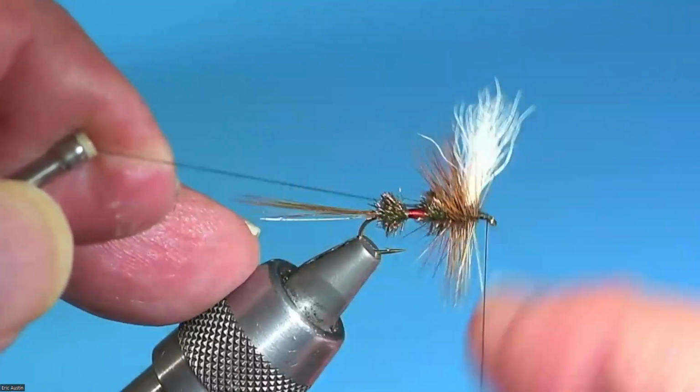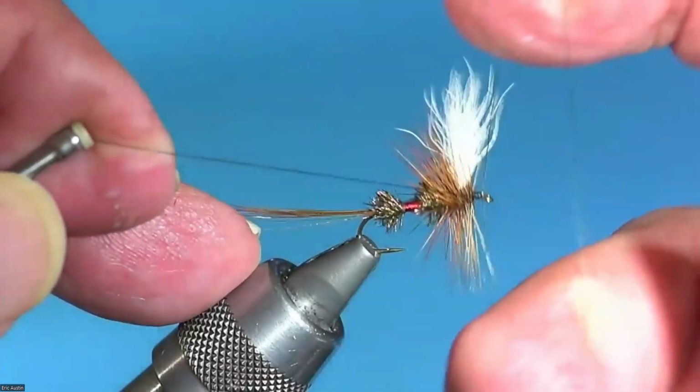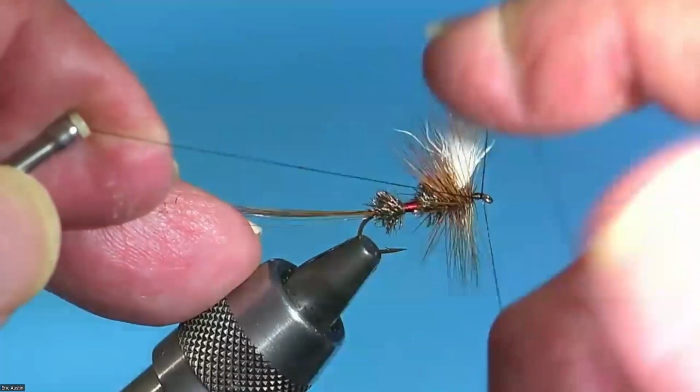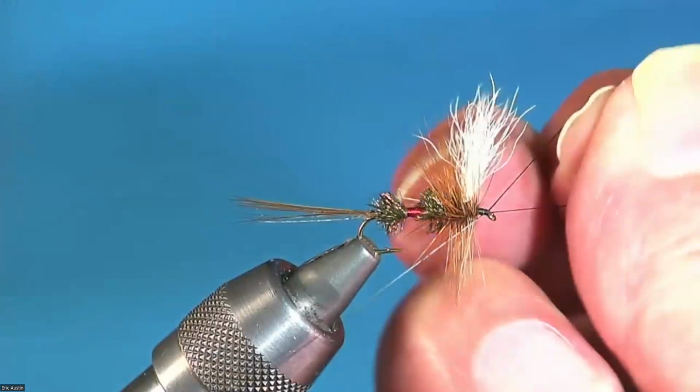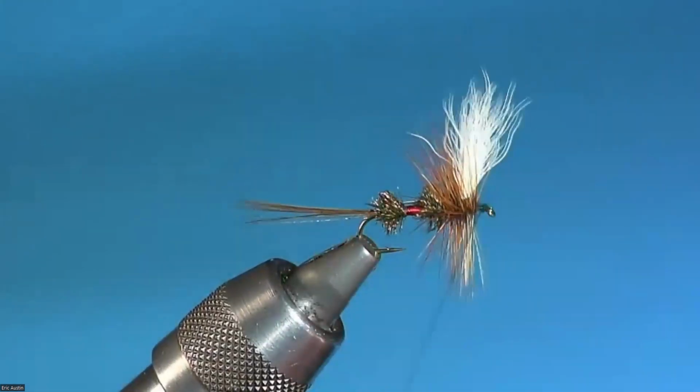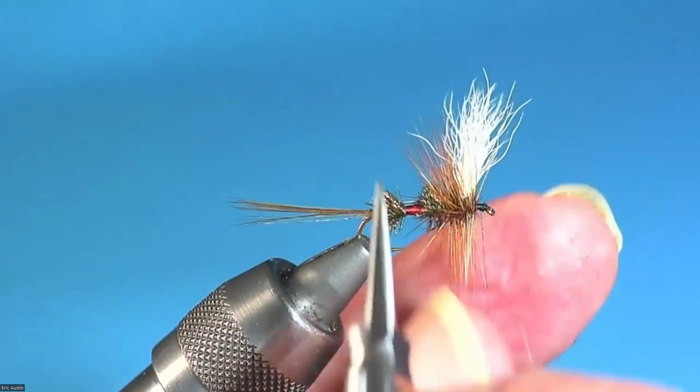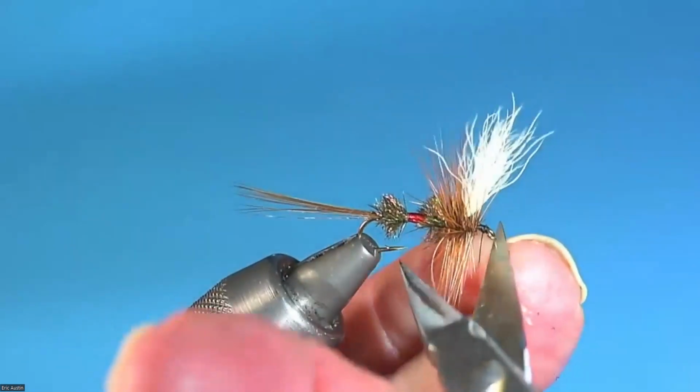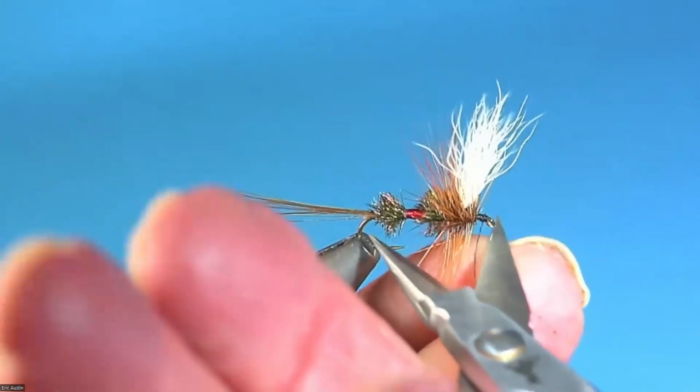And I want to talk about the whip finish just for a second and steal some of Al's thunder because I've heard Al go off on this. You always want to whip finish back to front. And I have some really nice proof here. I'll show you.